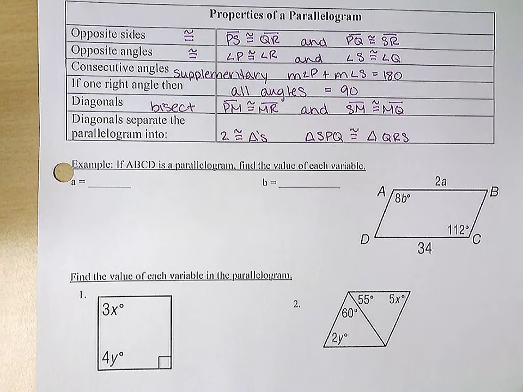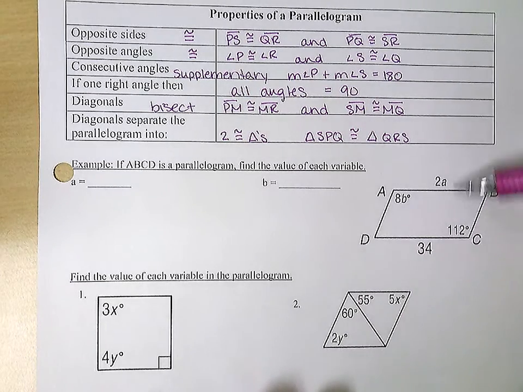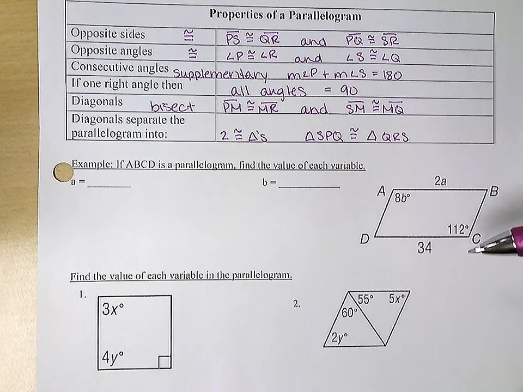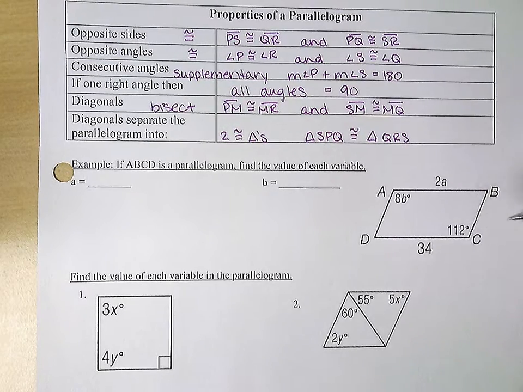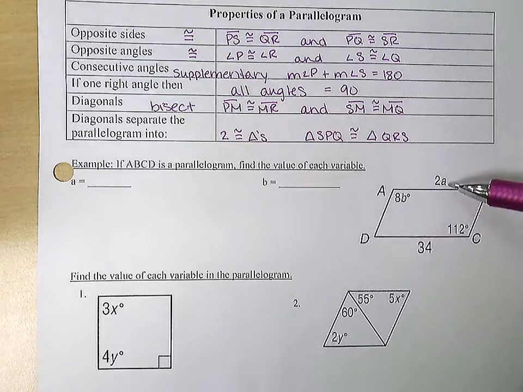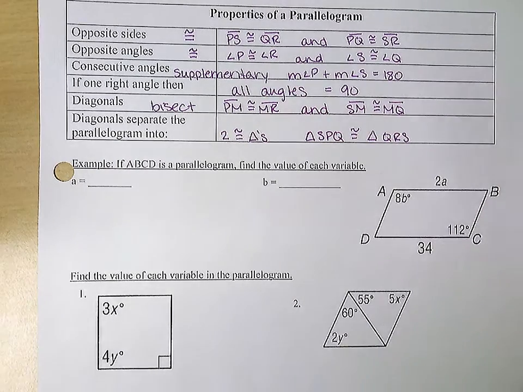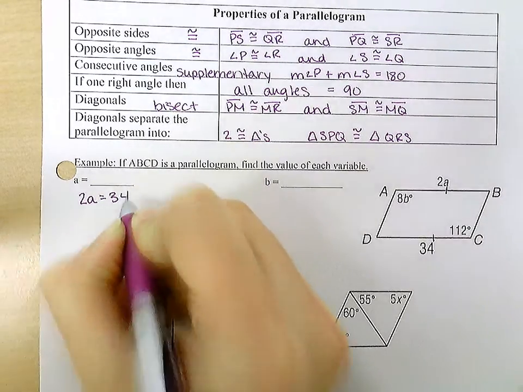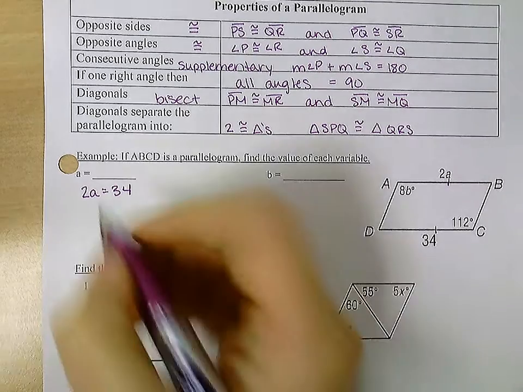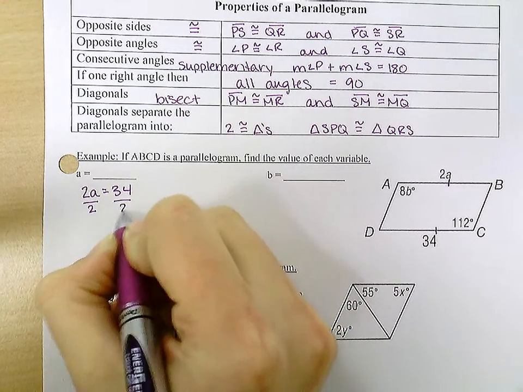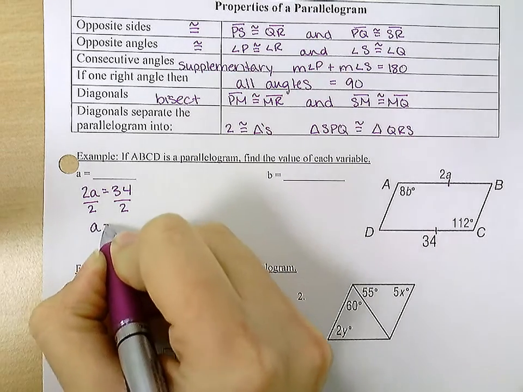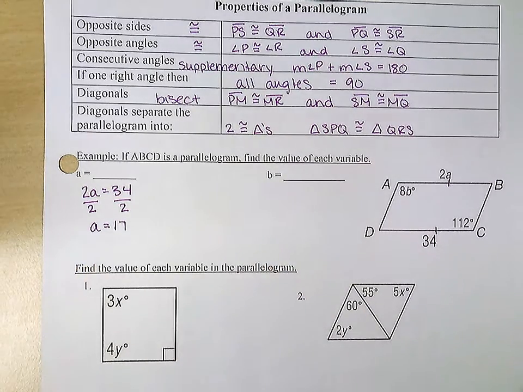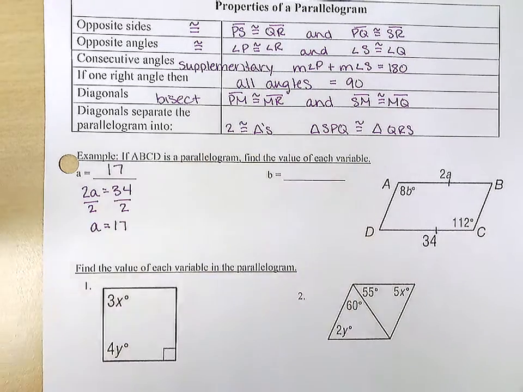Using these properties, I want to solve for A. One of my properties for parallelograms has to do with opposite sides. Up at the top, what does it say about opposite sides of a parallelogram? They're equal or congruent. So to solve for A, I can set those two sides equal. So we would have 2A is equal to 34. To get A by itself, we divide both sides by 2. 17, yep. So A will be 17.